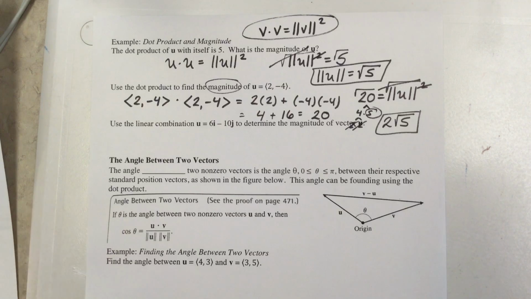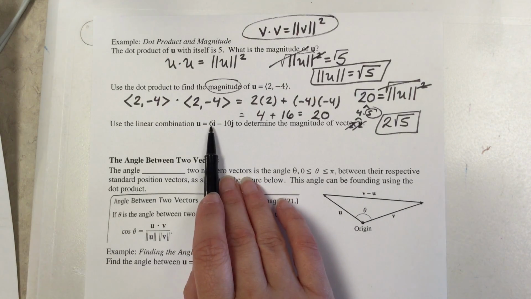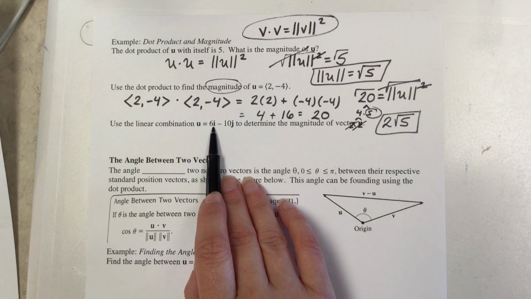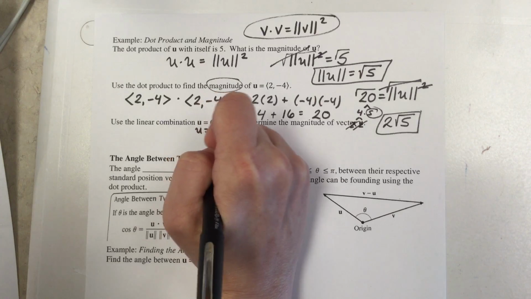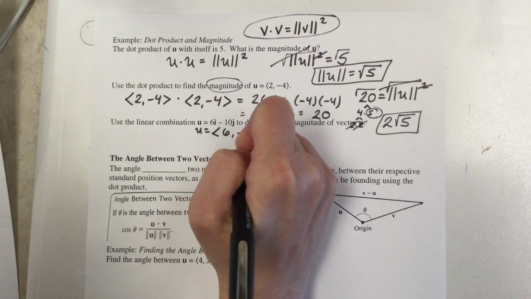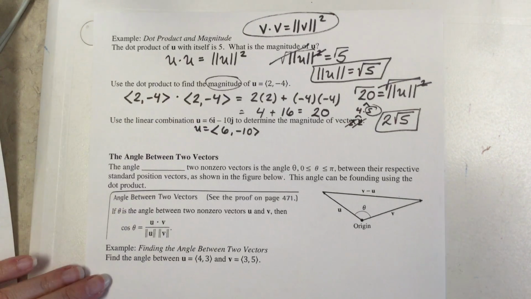Let's look at one more of these. Now remember, this is called a linear combination. This just means that the 6 is your x component and the negative 10 is your y component. So this is the same thing as saying u is 6 comma negative 10. These two things are interchangeable, okay?